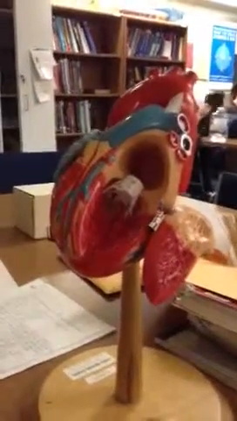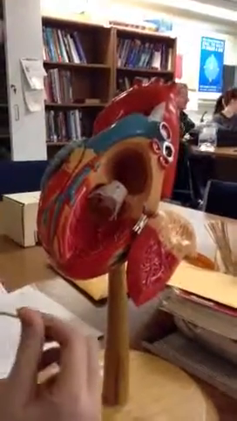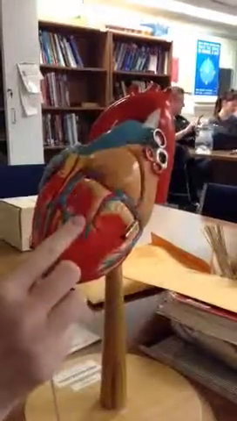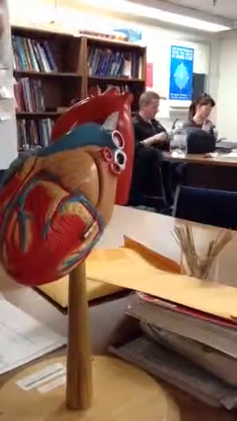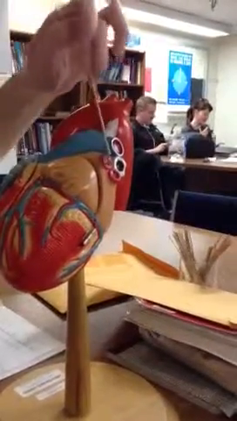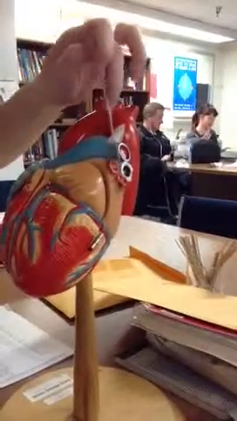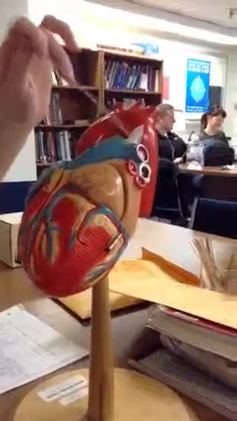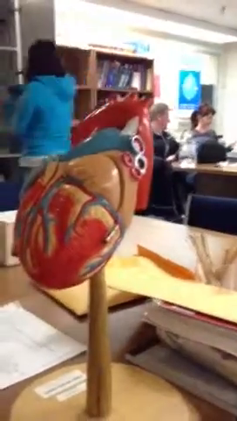Okay. Now, for the pulmonary veins, let me just locate. These are going to be your pulmonary veins, because on this model veins are going to be your red things. Well, not always, but for pulmonary, these are your pulmonary veins, because veins carry blood into the heart, and the arteries carry it out. So the veins are red on this model.